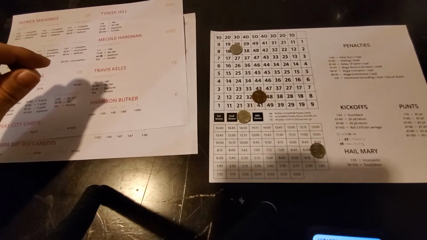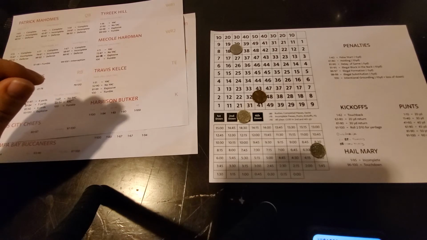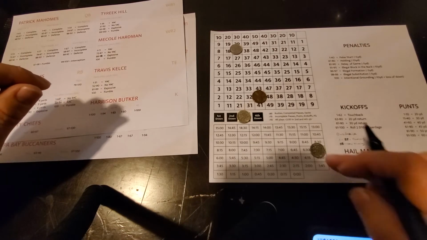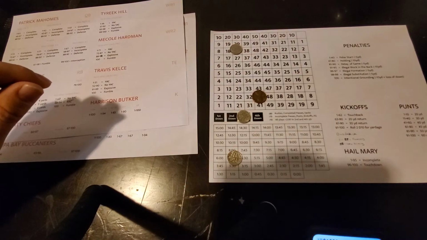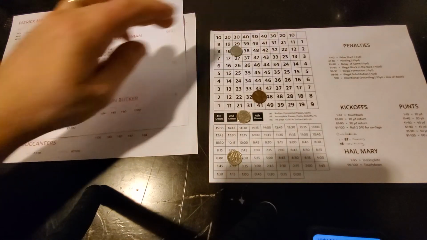So the extra point is good. And just like that, it's now 24-17 coming out of the half, and that will be in favor of Tampa Bay. So 5:45. Interception at the... I made it to the 28.